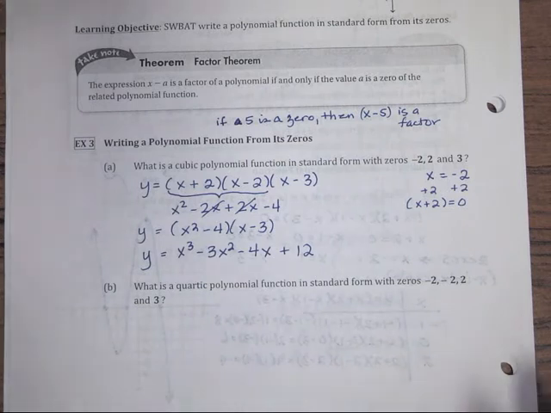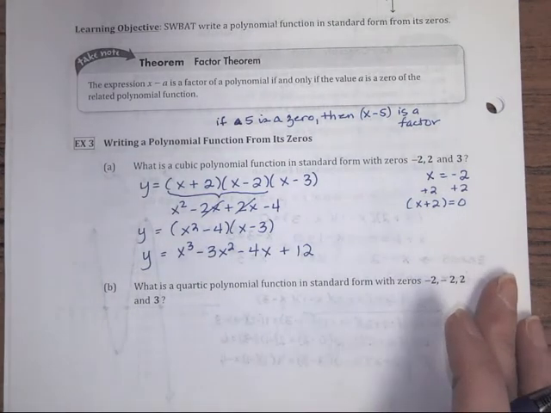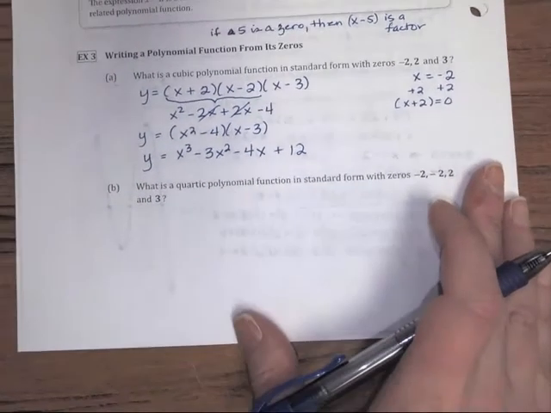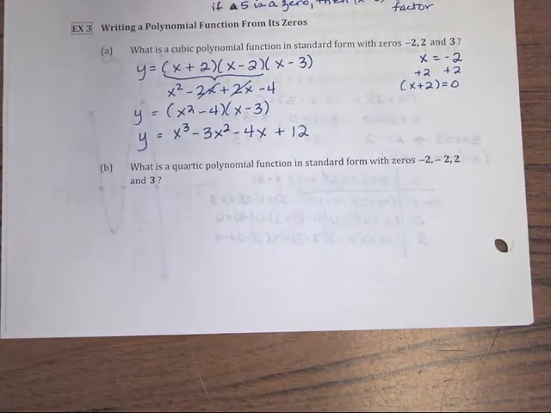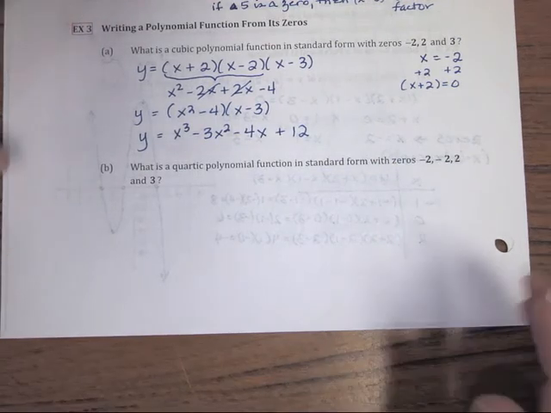All right, so let's try that again. We're going to do another example right below here where we're going to do a quartic polynomial function in standard form with these zeros. Now, I am a little strategic about how I do this, so bear with me.